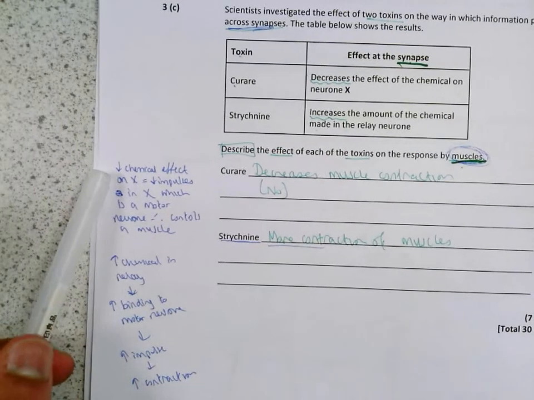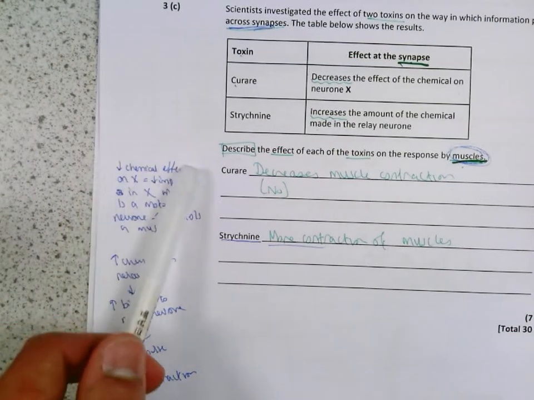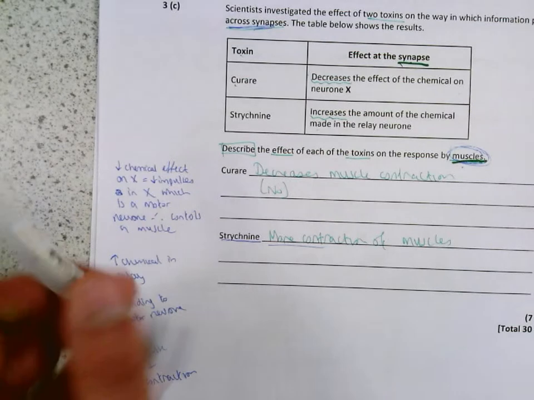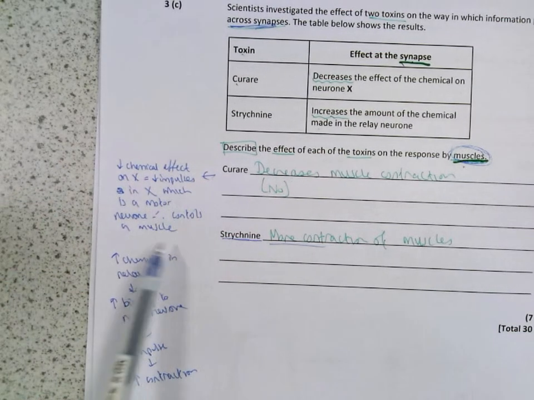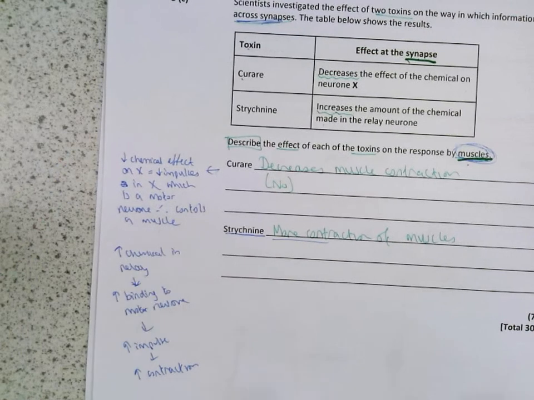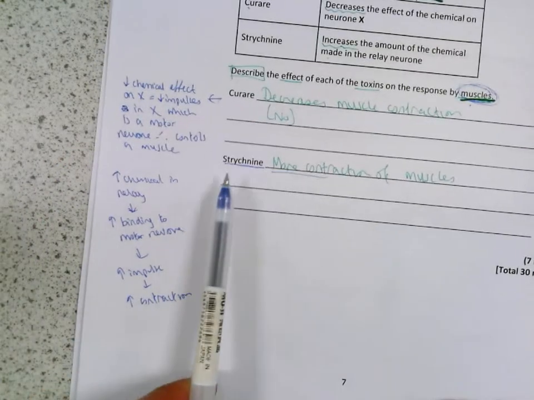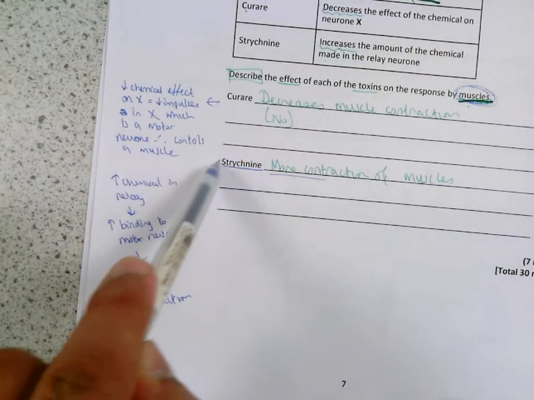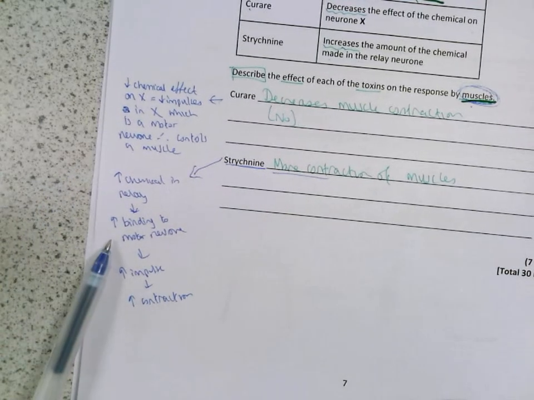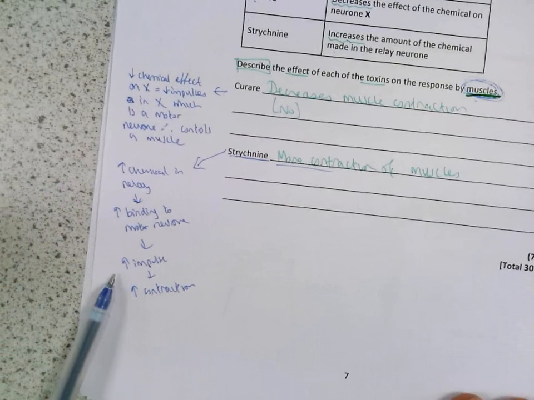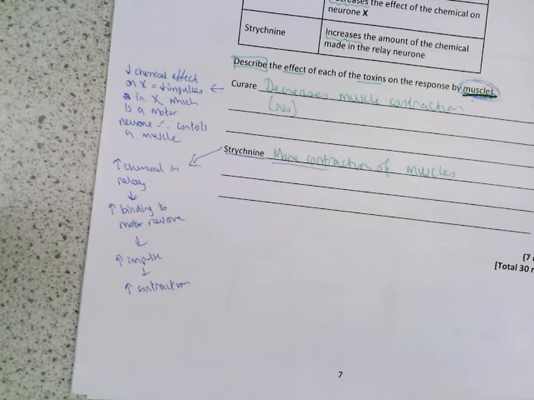So to summarize, if there's a smaller chemical effect on X, if we're talking about curare, there will be fewer impulses, so there will be fewer muscle contractions. For this toxin, if there is more chemical in the relay neuron, more will bind to the motor neuron, there will be more impulses, and there will be more contraction.